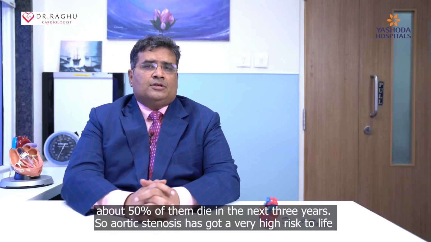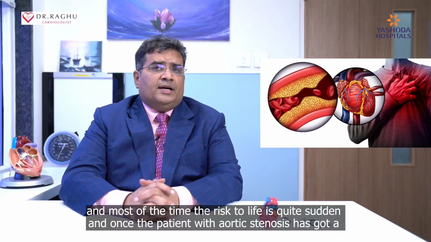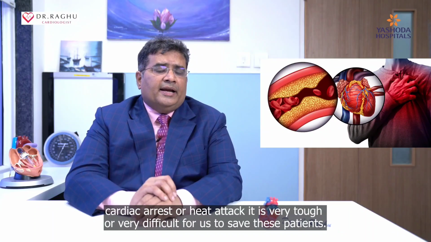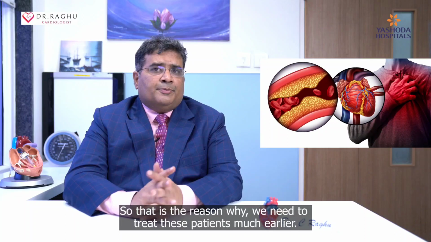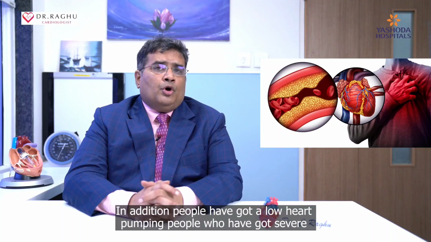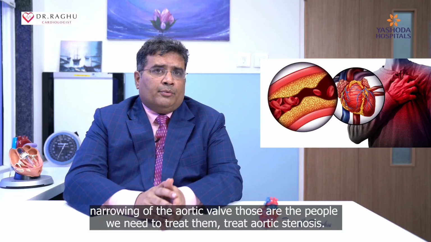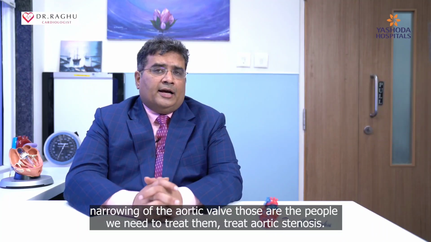So aortic stenosis has got a very high risk to life, and most of the time the risk to life is quite sudden. Once the patient with aortic stenosis has got a cardiac arrest or a heart attack, it is very tough for us to save these patients. So that is the reason why we need to treat these patients much earlier. In addition, people who have got a low heart pumping, people who have got a severe narrowing of the aortic valve, those are the people we need to treat.